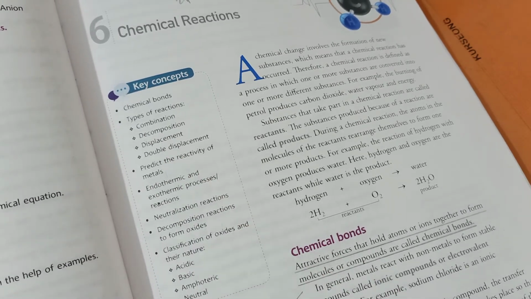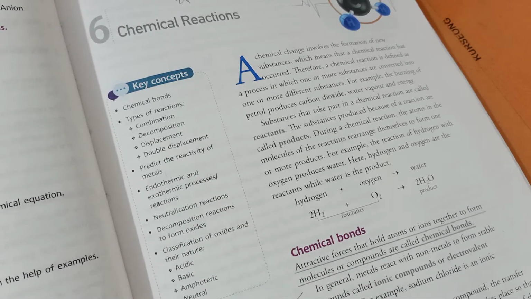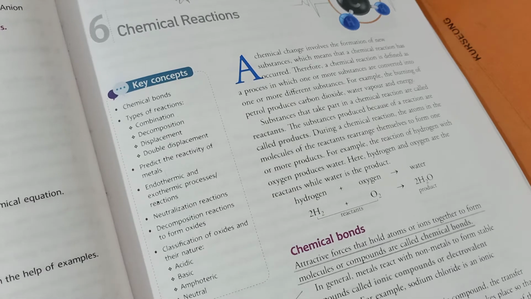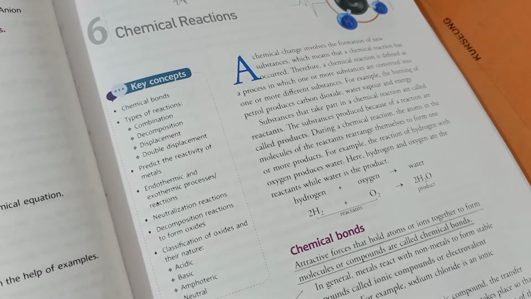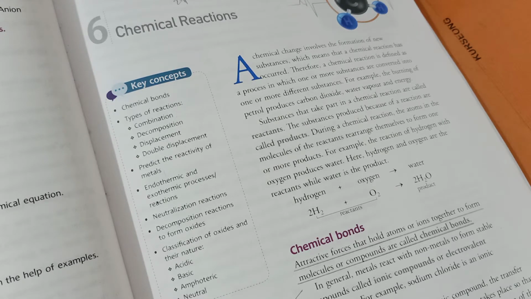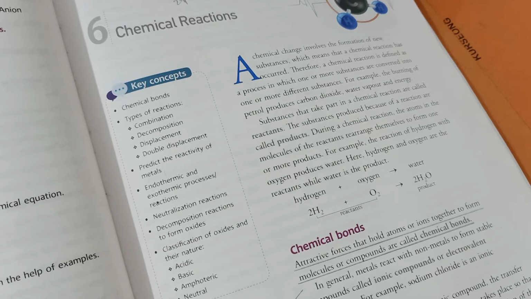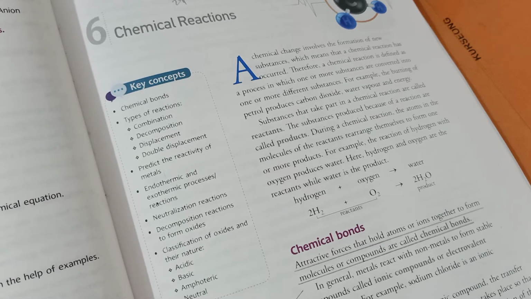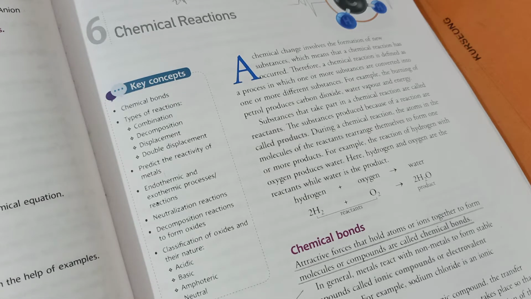A displacement reaction is a reaction in which the metal at the higher position in the activity series displaces, that means removes, the substance which is in the lower position in the activity series from the given substance.